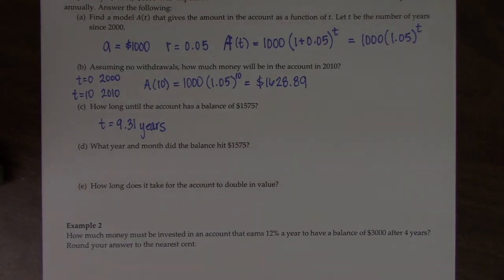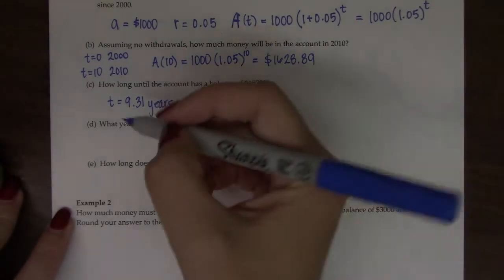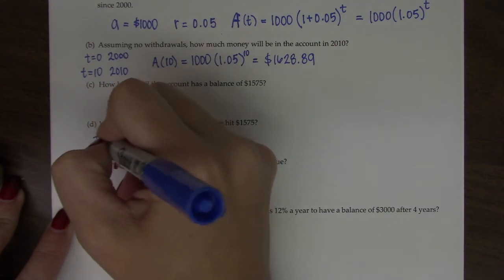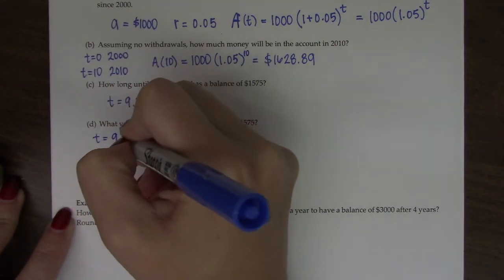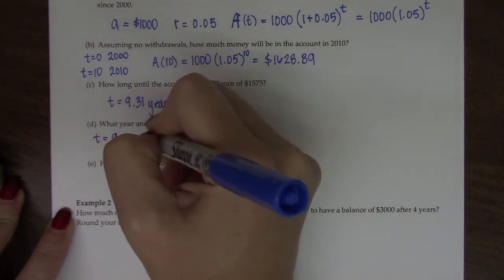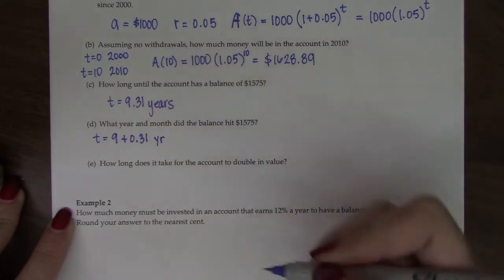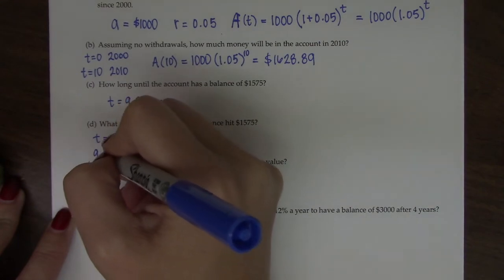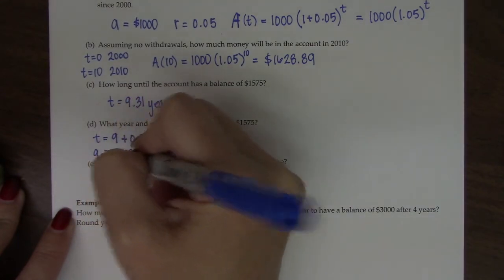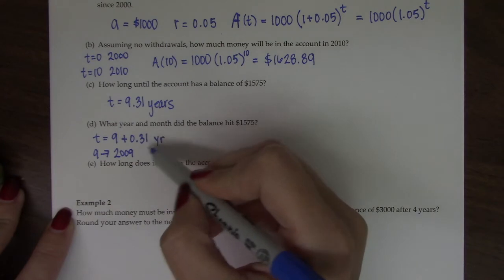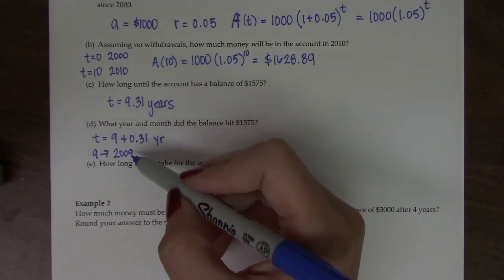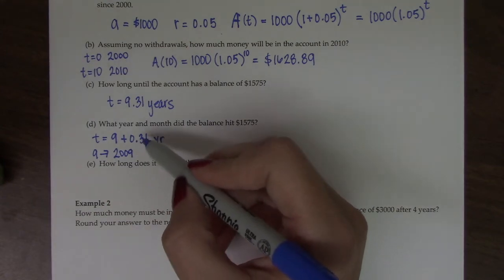So it says, well, what year and month did the balance hit 1575? So it helps if we split this up. So what we have, t is actually 9 full years plus 0.31 of another year. So the 9 years tell us, well, we're in 2009, right? But we get through about a third of another year. So we're somewhere in 2009. And since this started on January 1st, at exactly 9 years, we should be at January 1st.